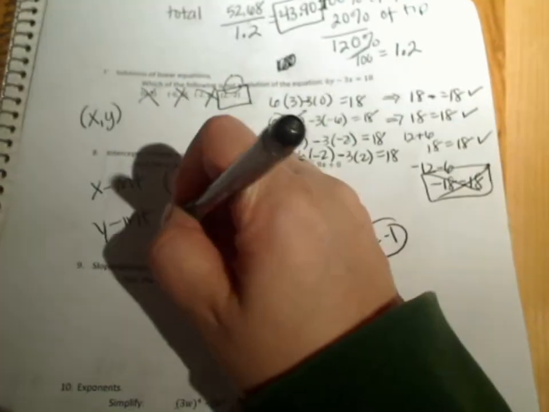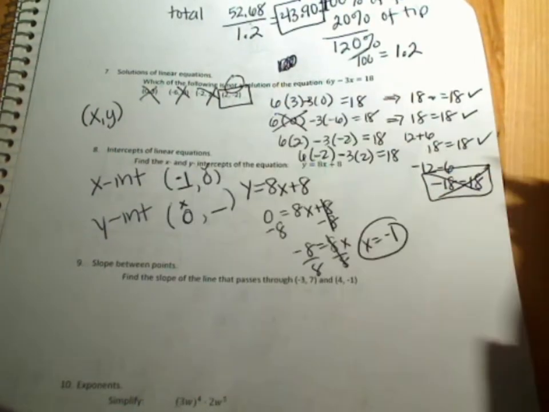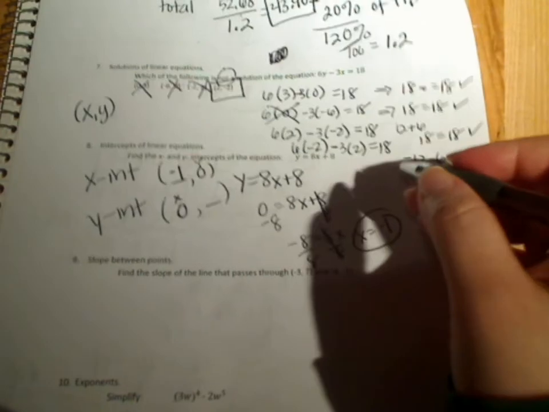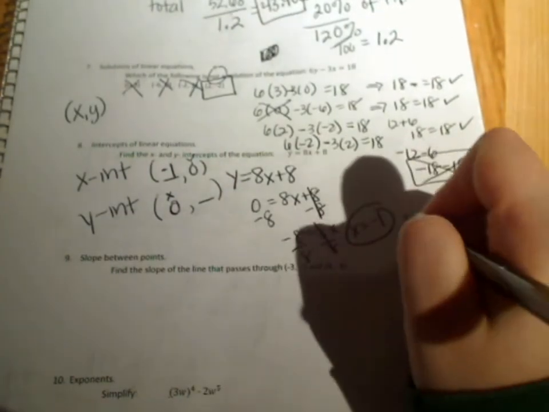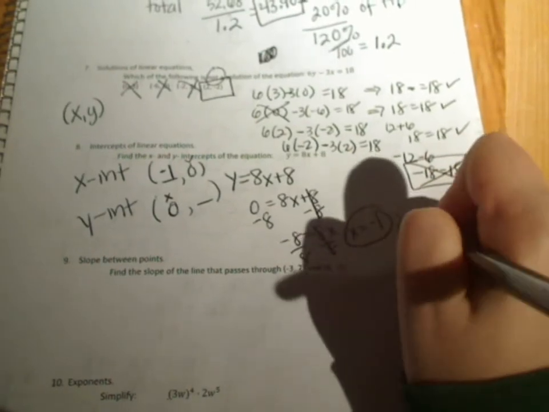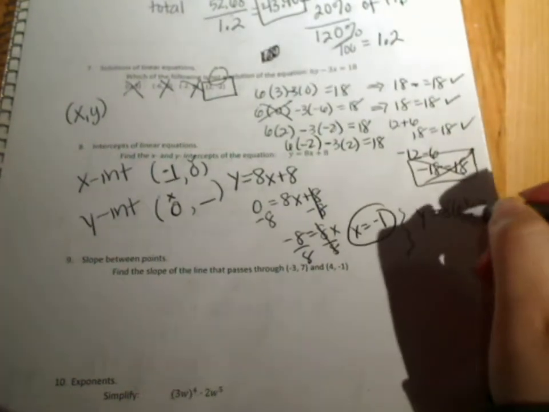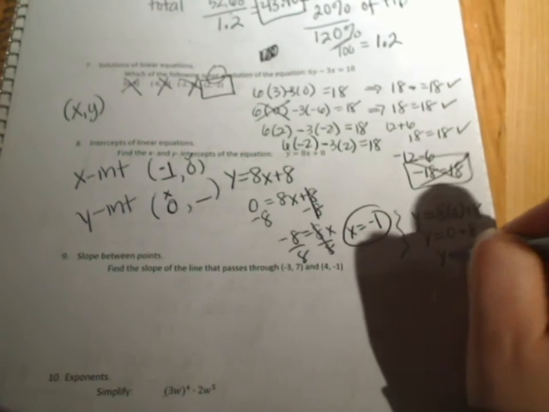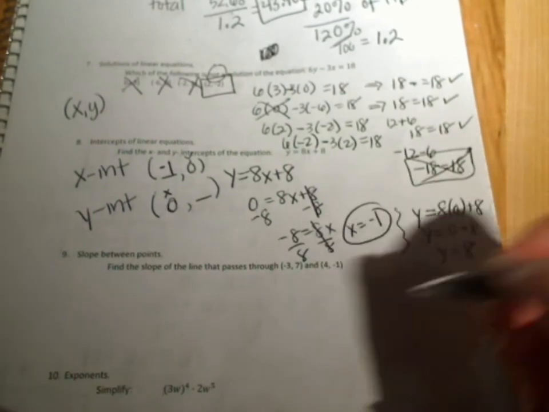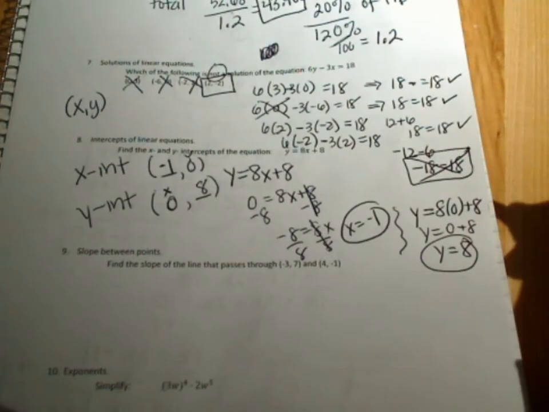For the y-intercept, we do the opposite. We plug in a 0 for the x and figure out the y. So I go back to this and I say y equals 8 times 0 plus 8. Well, 8 times 0 is 0. Add 8 to that and you get y equals 8. So there's your y-intercept, or 0, 8. Either way that works.